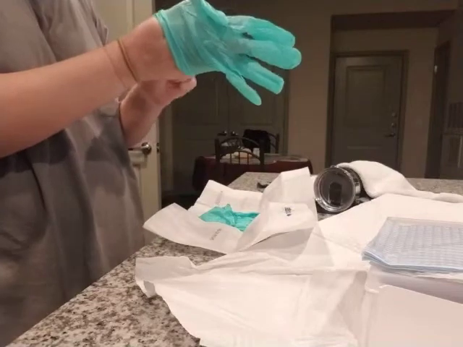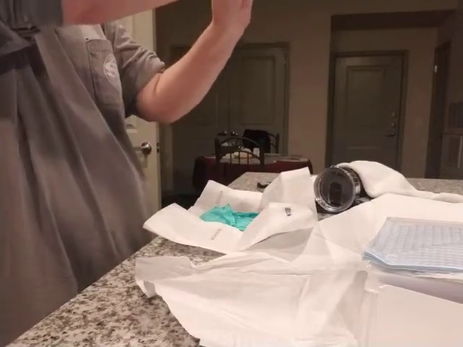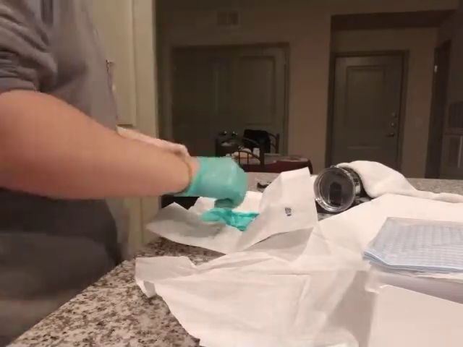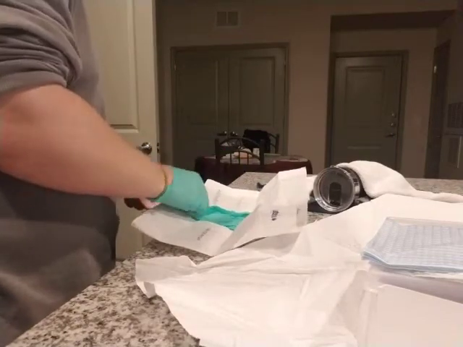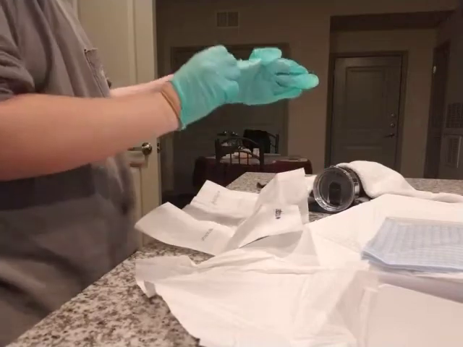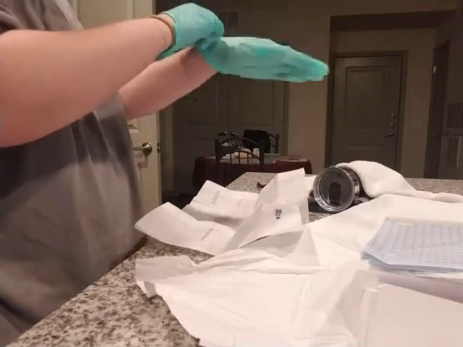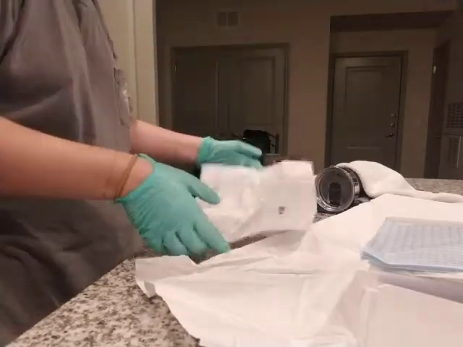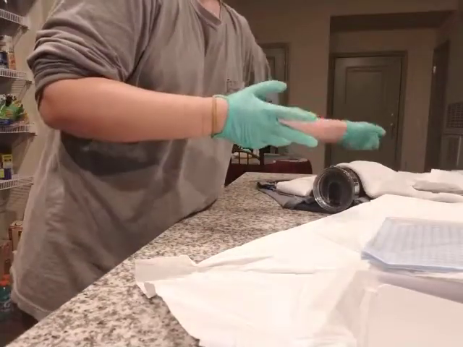I'm going to put on these sterile gloves eventually, because it is very important to maintain sterility throughout this entire procedure. I'm going to put that off to the side.